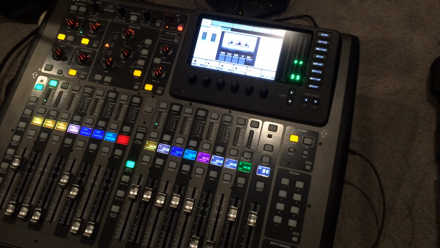So welcome back. Today we're going through the X32 Compact by Behringer. This is what we're using now for City Church Eastside. And so I'm going to give a basic overview today on how we set up individual channels and set up a mix for City Church Eastside.